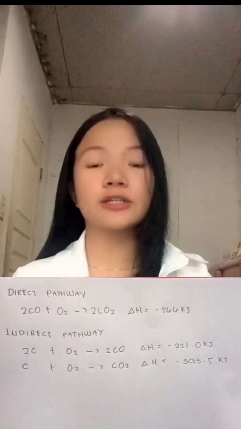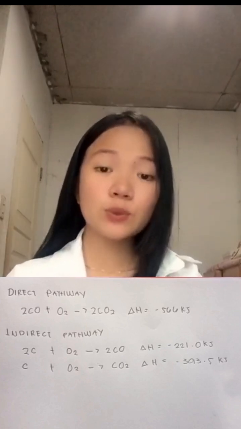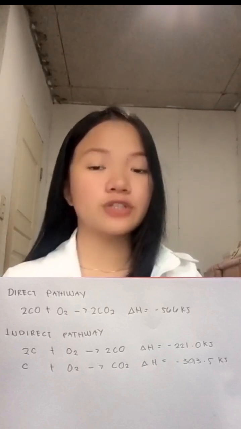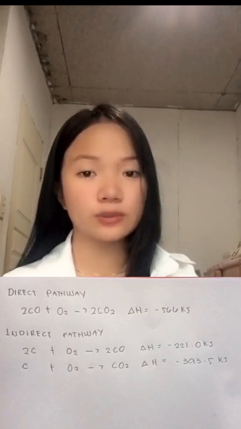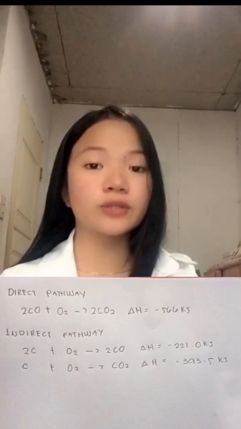So we have here 2 carbon monoxide plus oxygen gas leads to 2 carbon dioxide, and the enthalpy change is equal to negative 566 kJ, or kilojoules. And this following reaction is what we call the direct path.